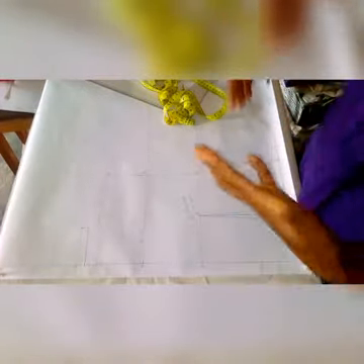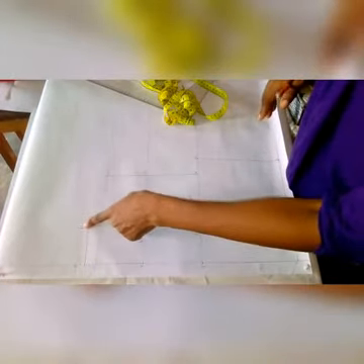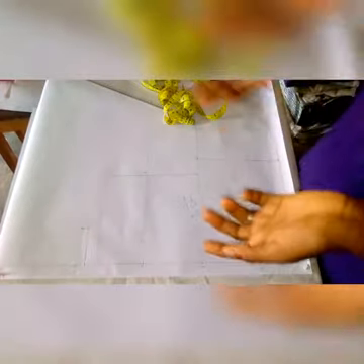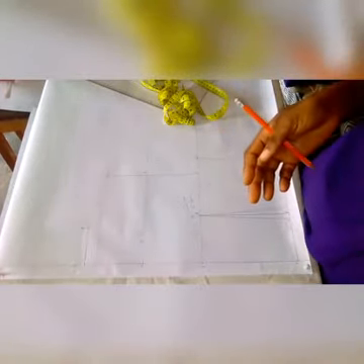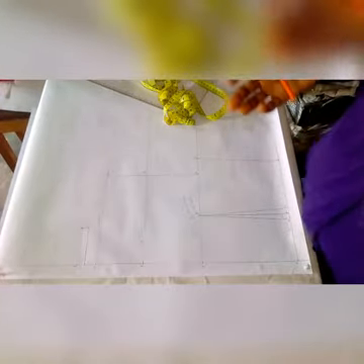So this is done. We've gotten our darts. Now the next thing is to shape the shoulder, that is shoulder slant. Remember, I've gotten my neckline, which is 3 inches. 0 to 2 is 3 inches. So whatever I have left is my shoulder slant. And how do you get your shoulder slant? From the end of the neck point to the bone on your shoulder line. That's where your shoulder slant is.